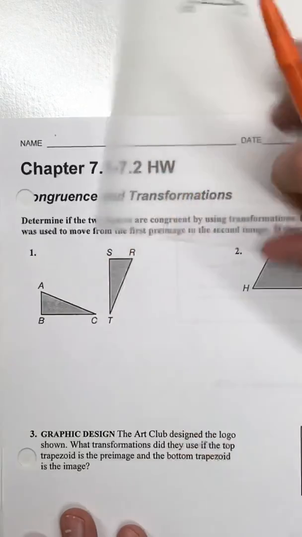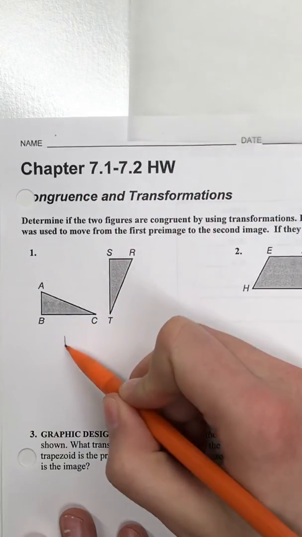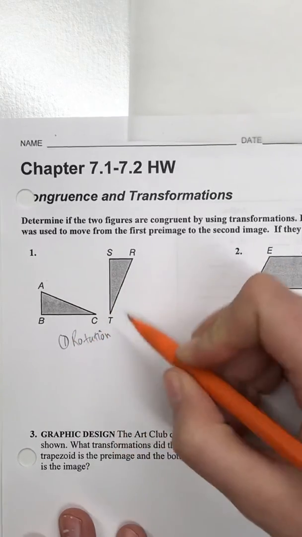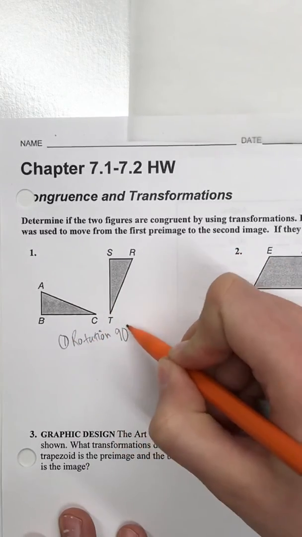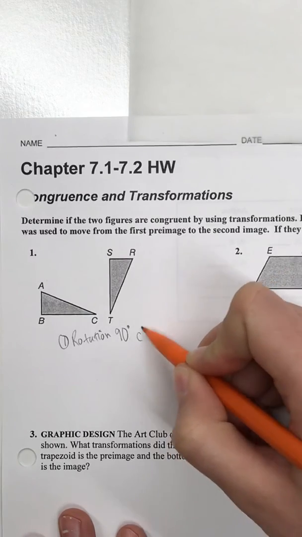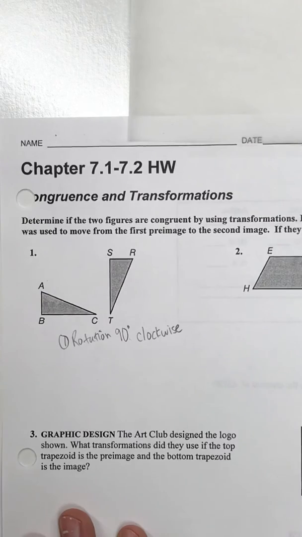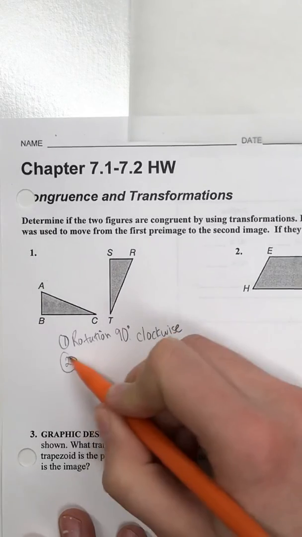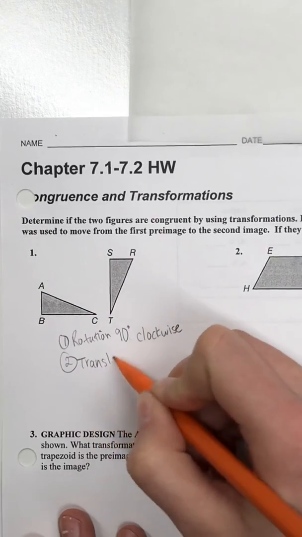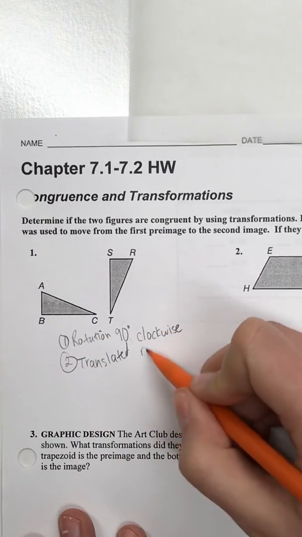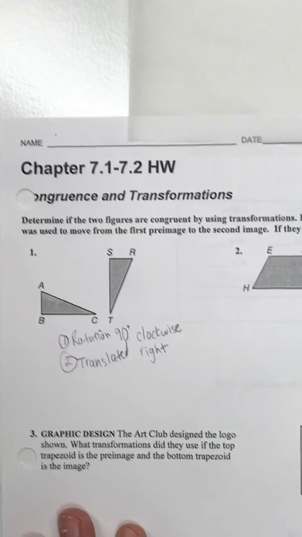So the 2 transformations we used were a rotation, 90 degrees clockwise. You want to try to be as specific as possible. And then you translated right, just a tad.